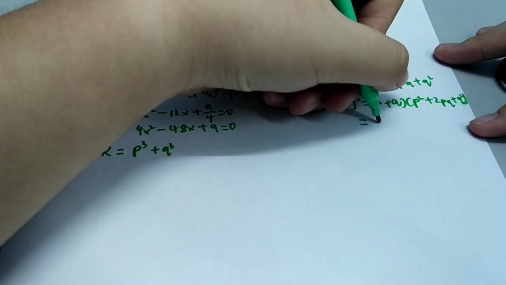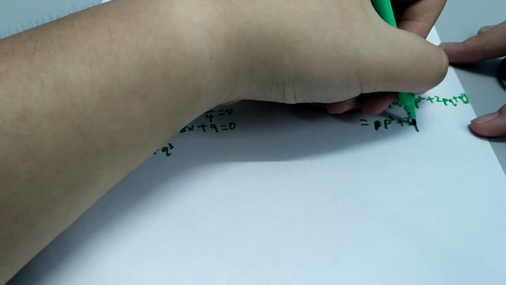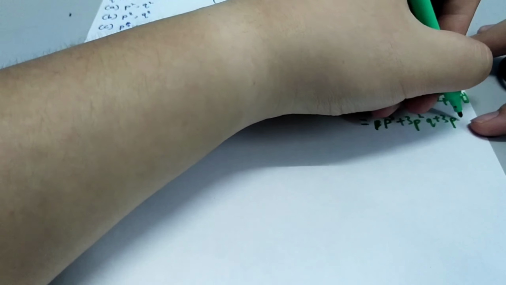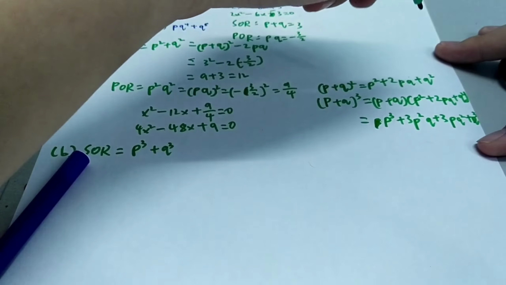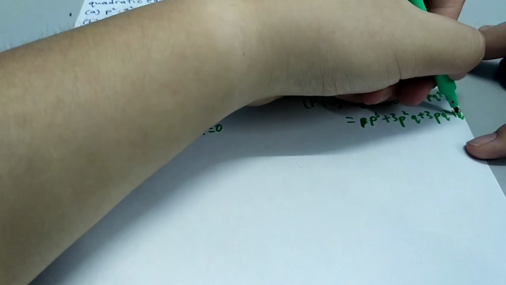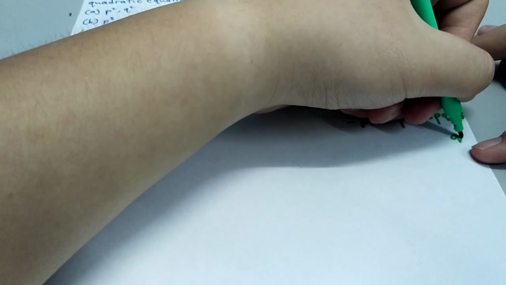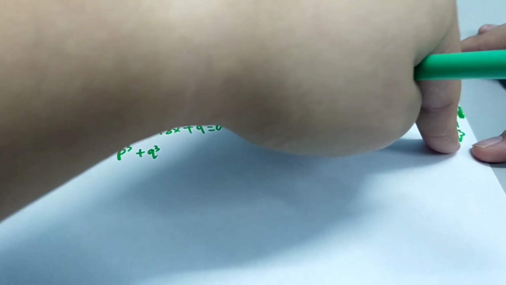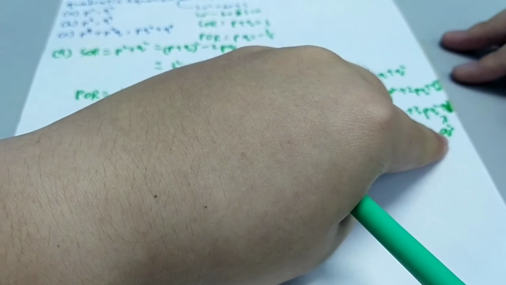I believe it is going to be equal to p cubed plus 3p squared q plus 3pq squared plus q cubed. So okay, this is correct. So p cubed plus 3p squared q plus 3pq squared plus q cubed. Yeah, you have to see this q cubed.